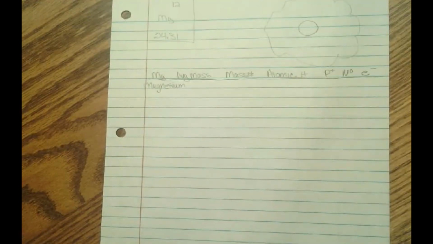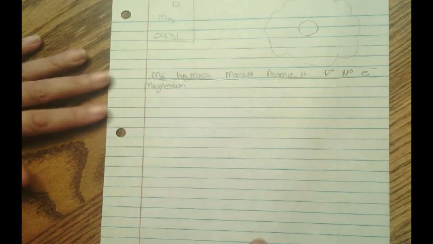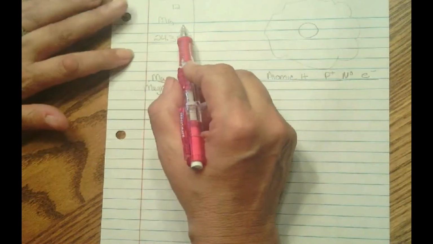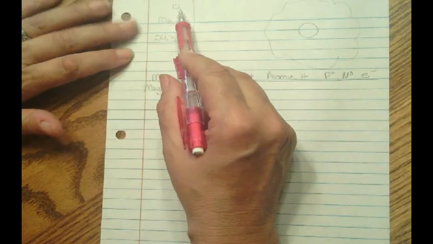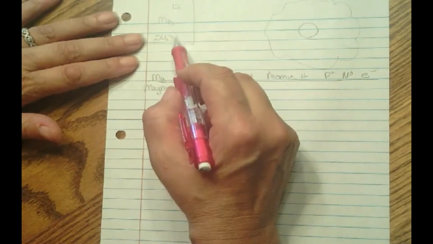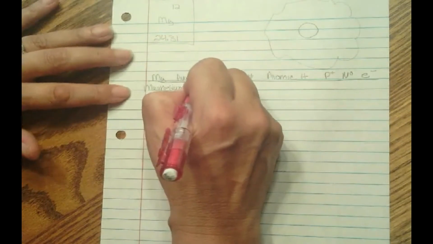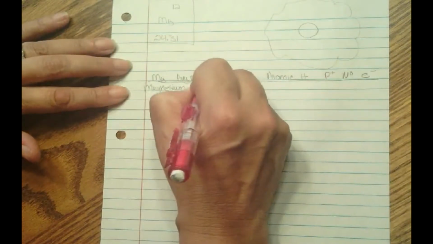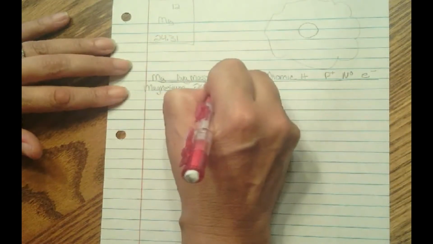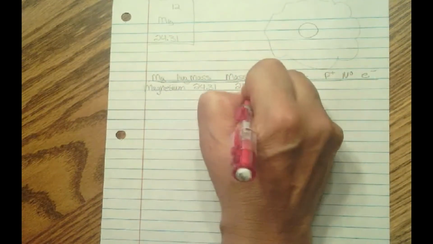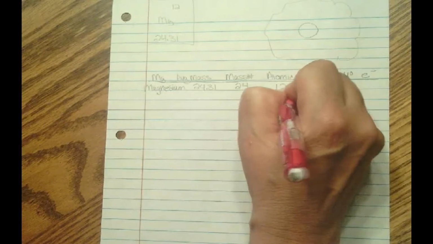Before we get into isotopes, let's do one more together. We have magnesium, and this information is right off your periodic table. Atomic number is 12, mass number is 24.31. That's my average mass. My mass number is just that number rounded, which is 24, and my atomic number is 12.